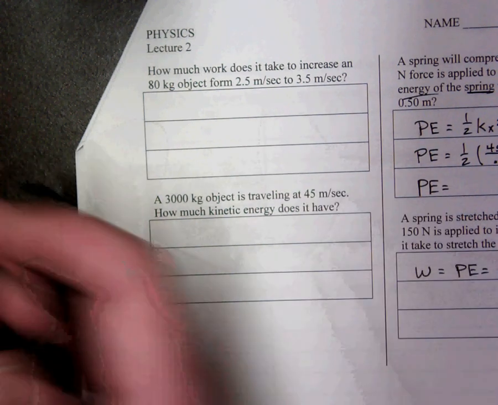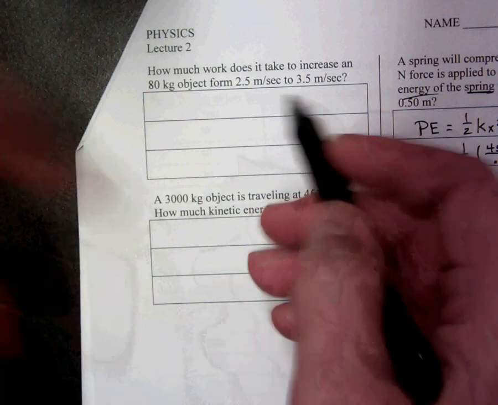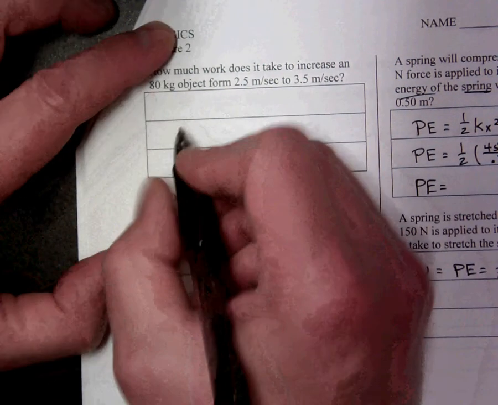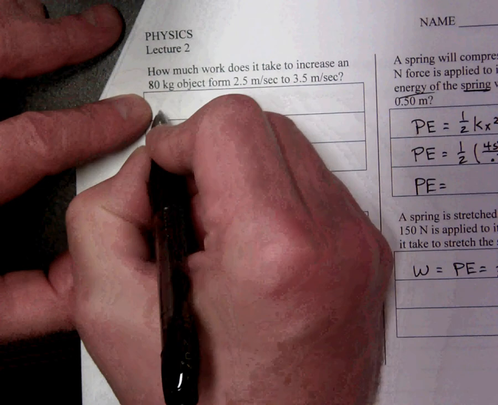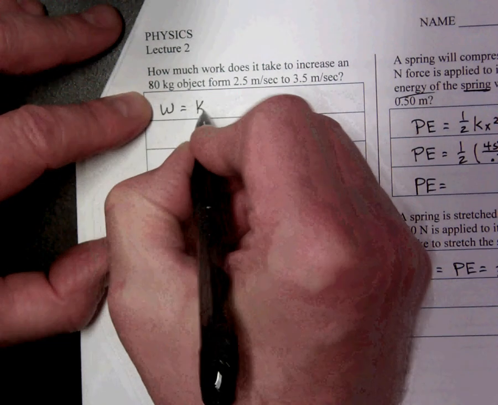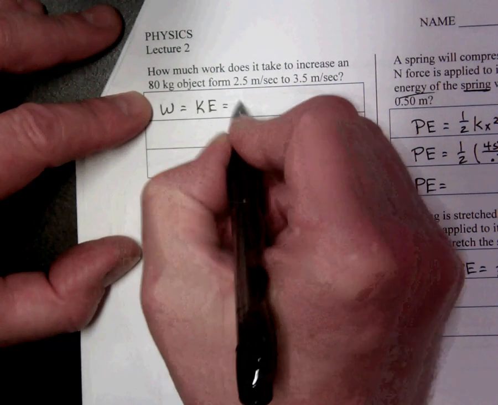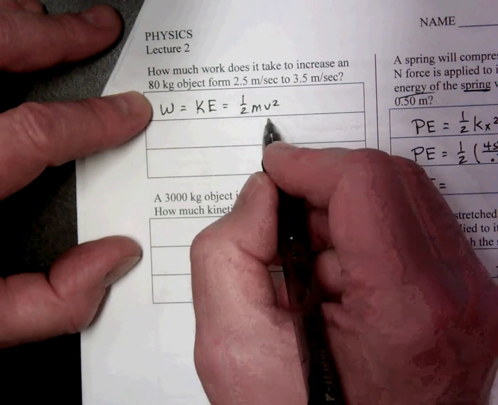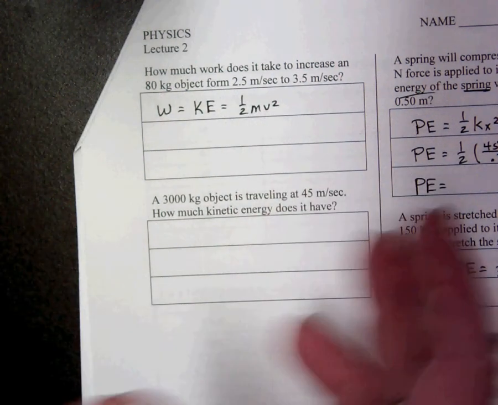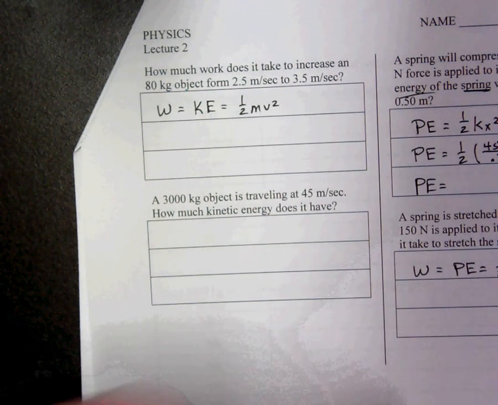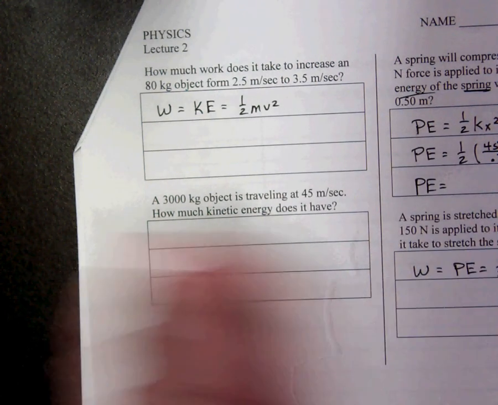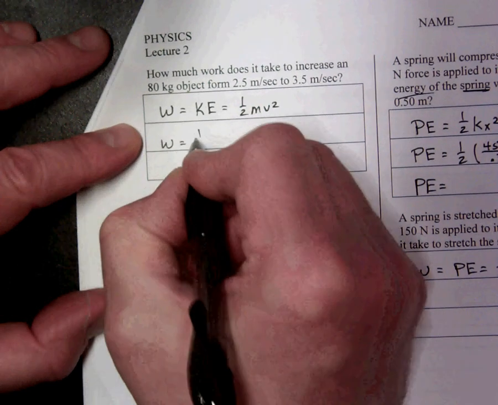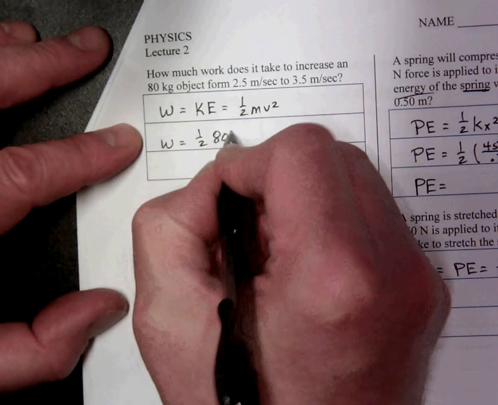But on this one, what if I decrease, I have two velocities, or speeds, or however you want to say it. I know work is equal to the kinetic energy equals 1/2 mv squared. Well, you're probably thinking I can just subtract the two and go from there, but remember, you've got to take the kinetic energy of each one, okay, mass is not going to change.